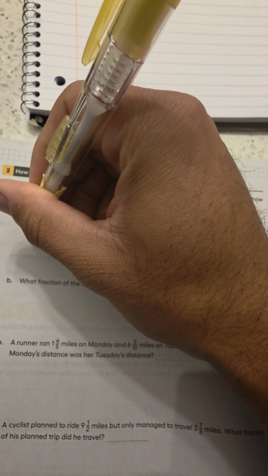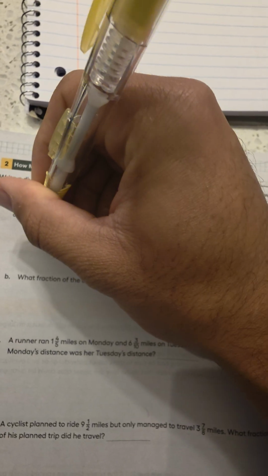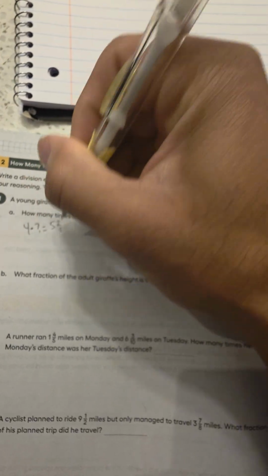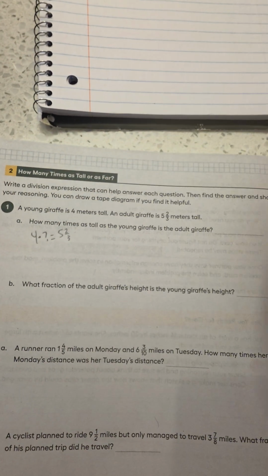Well, if I was thinking of an equation, I would say, well, young, okay, 4 times something is going to equal the adult, right? And if our number is getting bigger, that means that this number has to be bigger than 1.